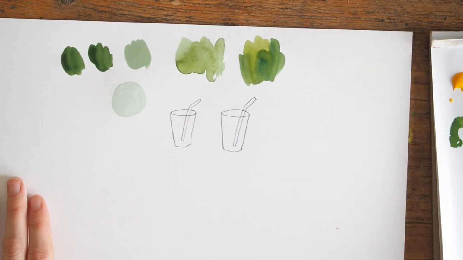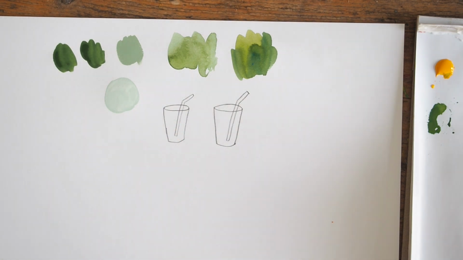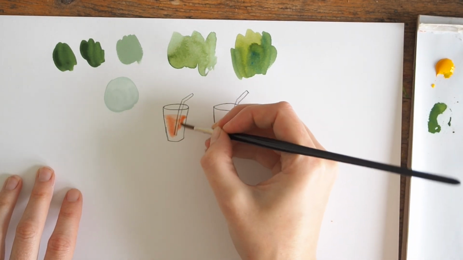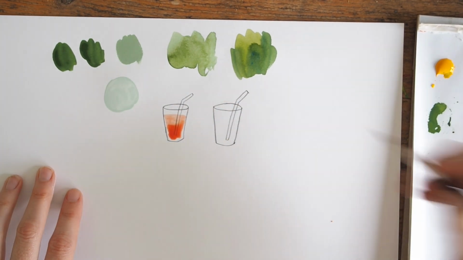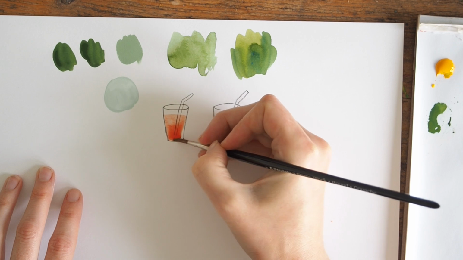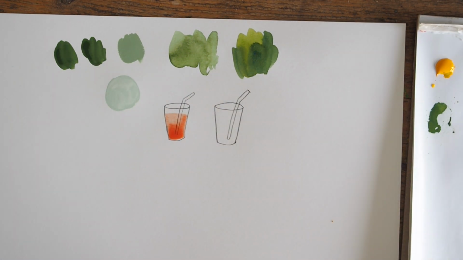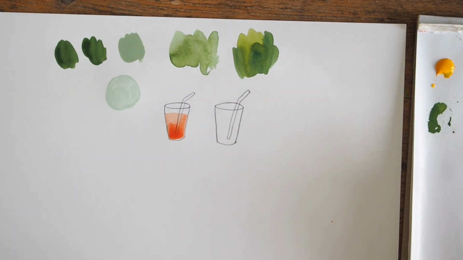So for this one I'm just going to use flame red, and I'm going to lighten it with water. Which looks like pink lemonade. It looks really transparent. And then for this one I'm going to use flame red, and I'm going to lighten it with white.